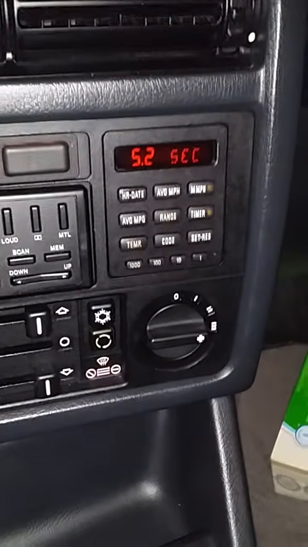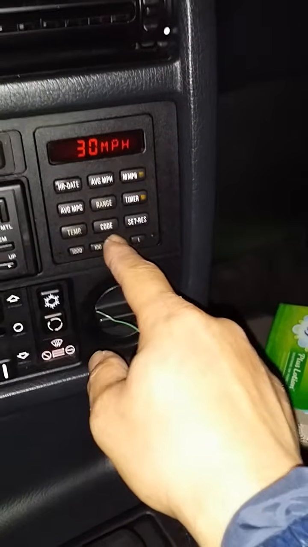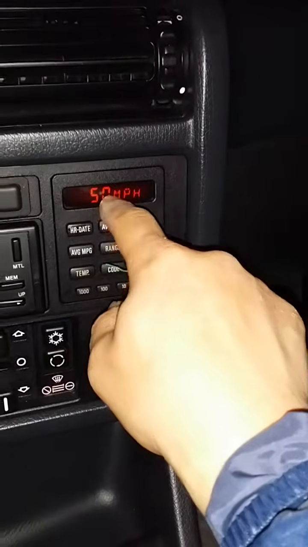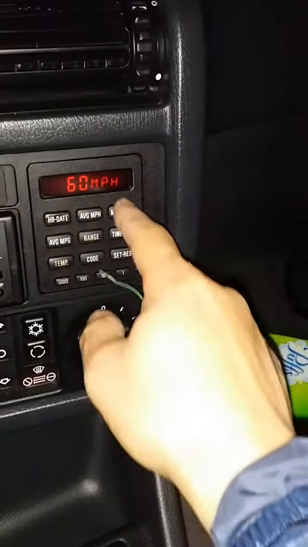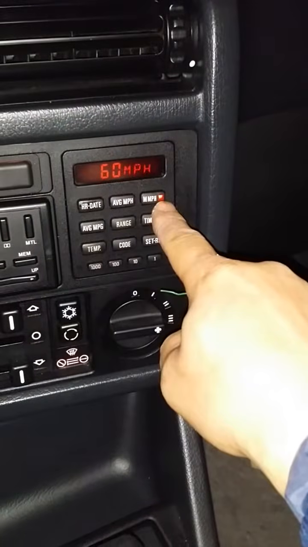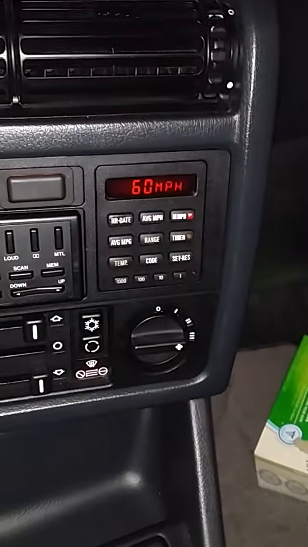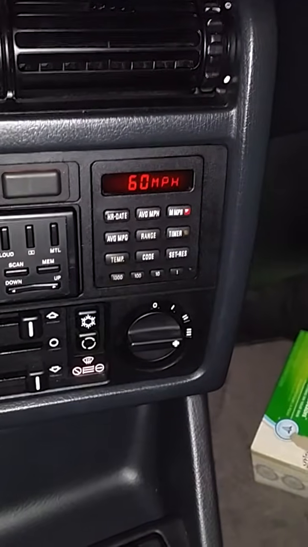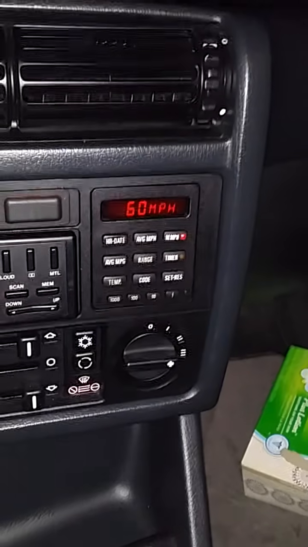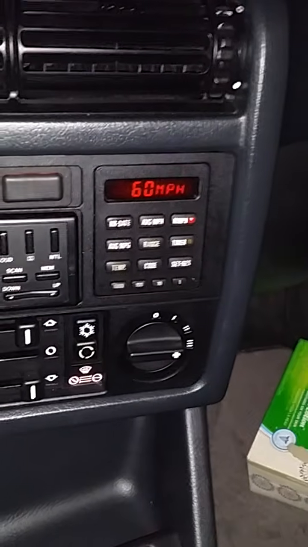Another function about this OBC, I believe it was a miles per hour limit, and you can set this. You hit the 10s, 50 miles an hour. I'm going to set it to 60 miles an hour. Hit it again. You see the red buttons and 60 miles an hour. So if you drive on the highway, the computer will let you know that you're speeding over 60 miles an hour. It will give you a ding ding noise, and when you go below it, the noise stops.